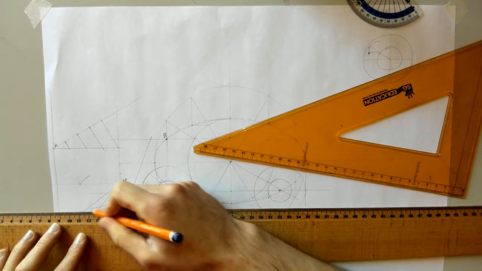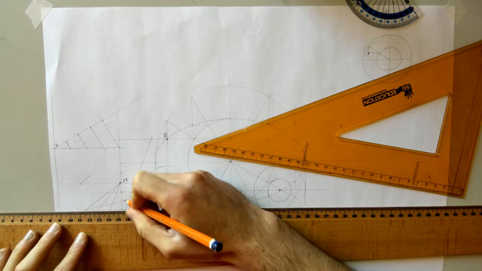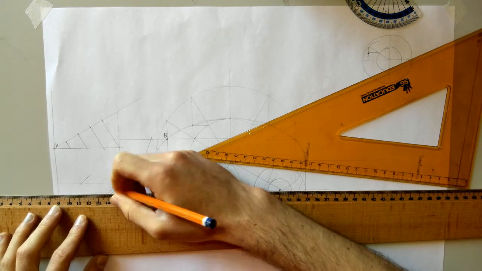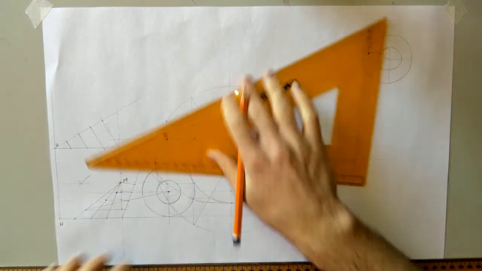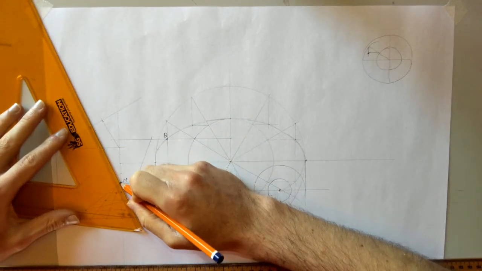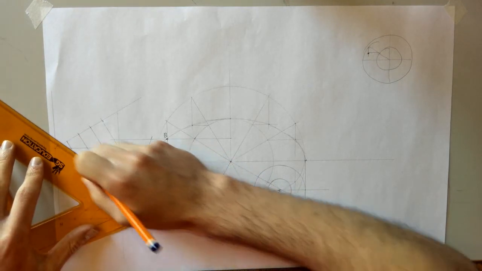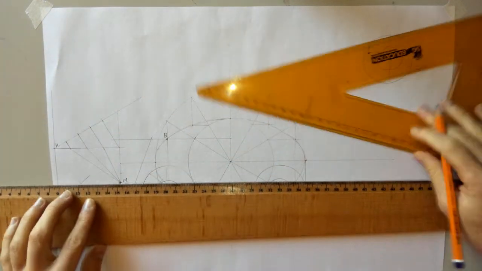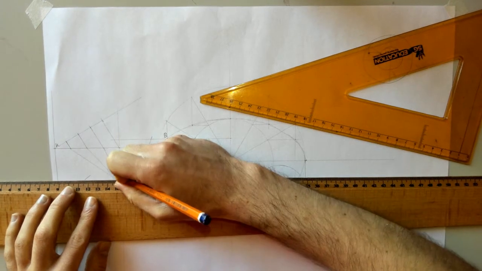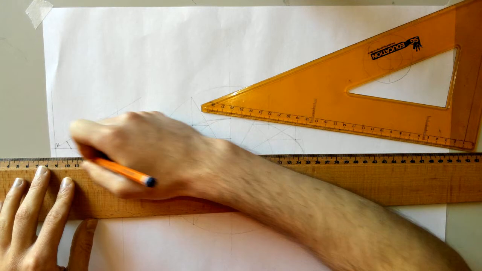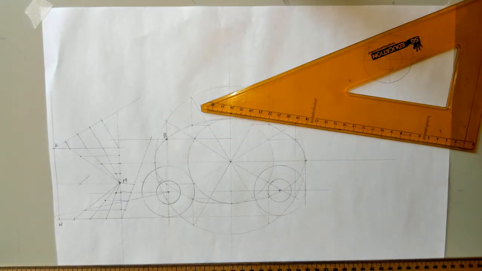And we're going to have a point here, a point here, a point here, and the opposite side we're going to have a point here, here, and there.